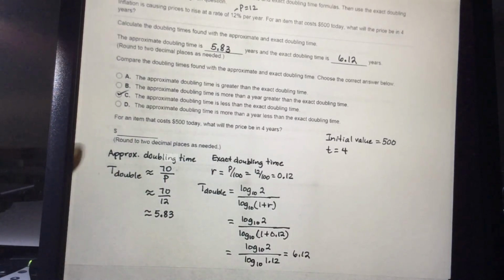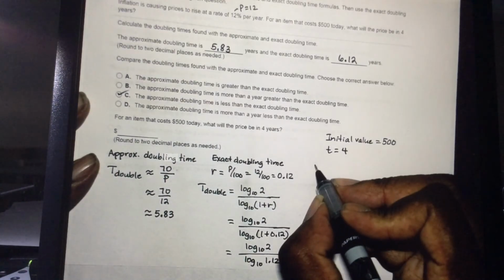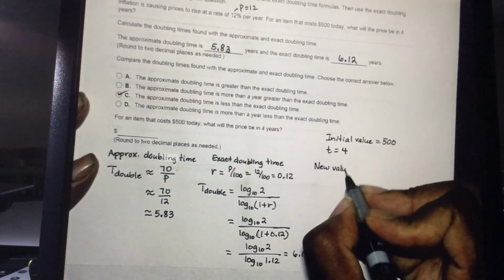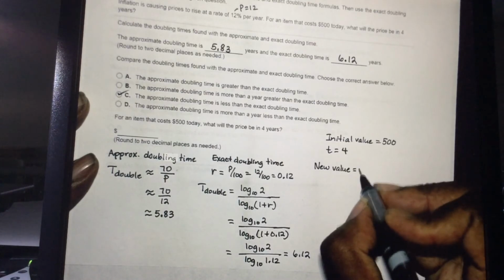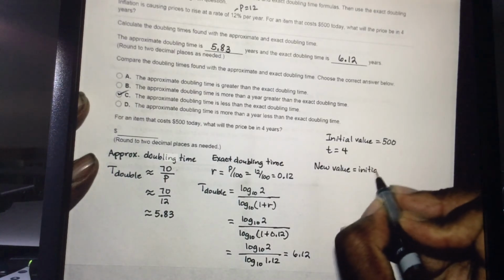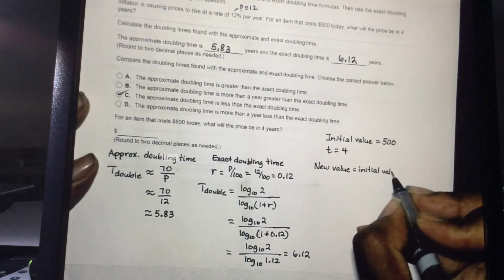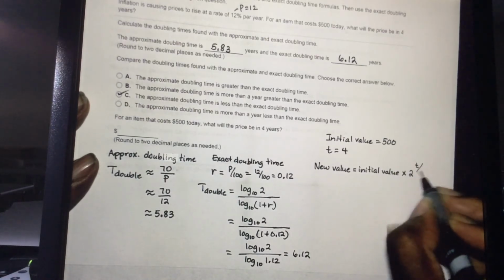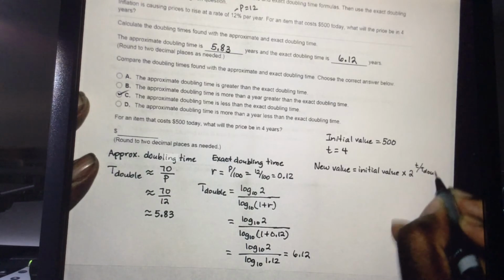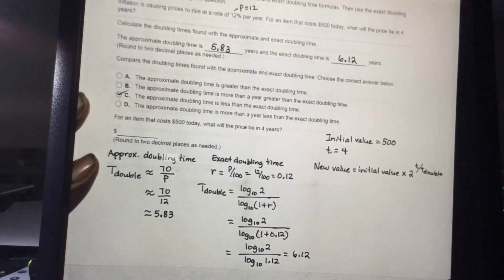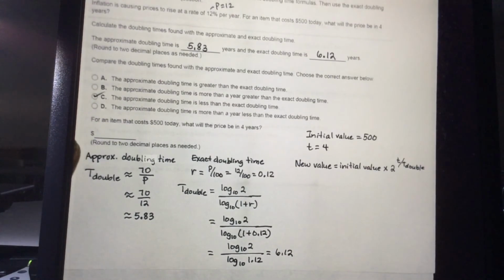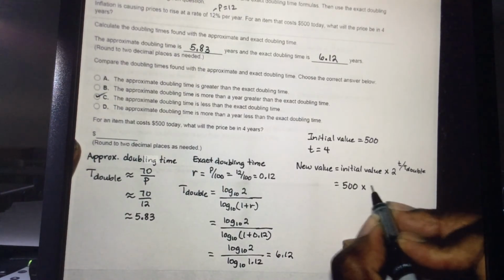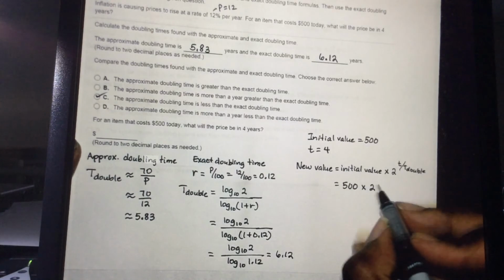Okay? Now, the new value is going to be the initial value multiplied by 2 to the t divided by t sub double. That's the formula we got through talking about not too long ago. Your initial value was $500 times 2 raised to the lowercase t, that's going to be 4.